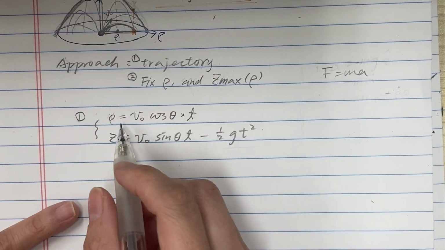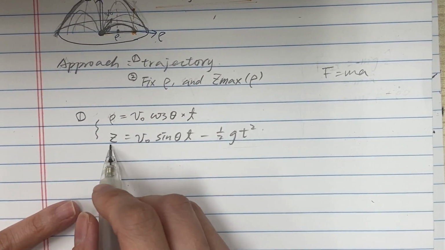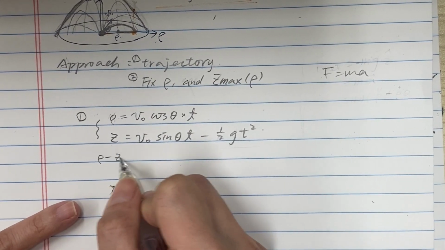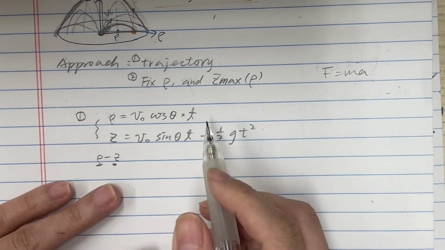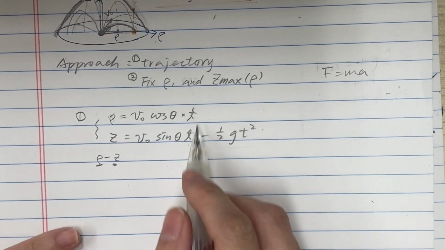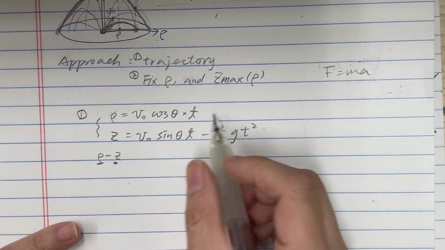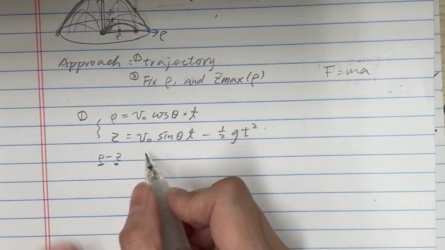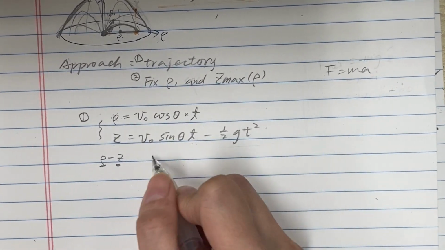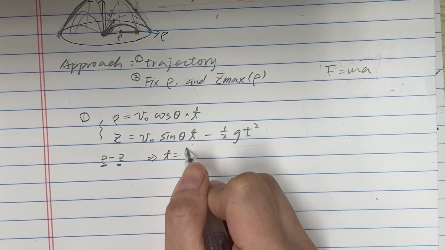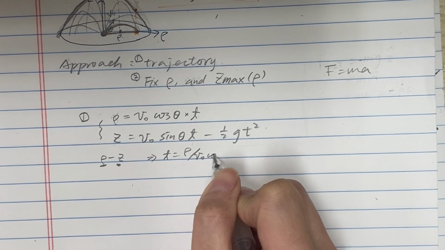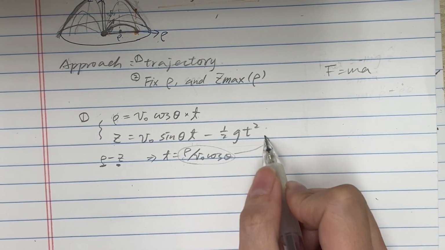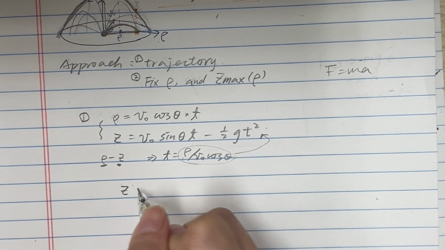Okay, so here I have rho equals this, z equals this. I want to get the trajectory, so I want the relationship only in space, meaning I don't want the t. So I'm going to combine these two equations to get rid of t. What I'm going to do is say t is rho over v0 cosine theta, from my first equation, and I will plug it into the second equation to get this.